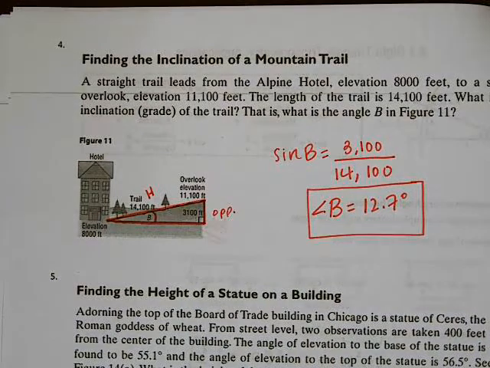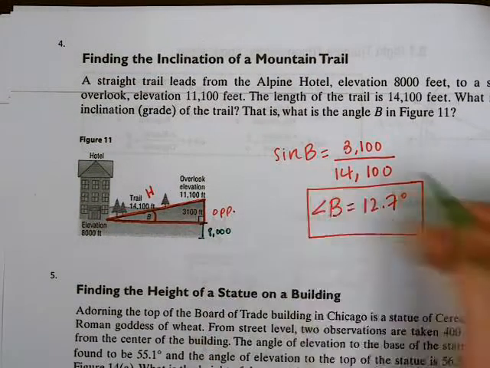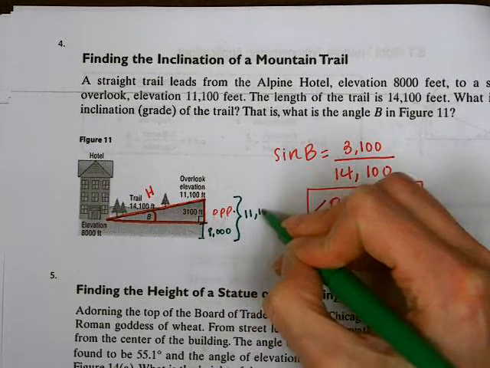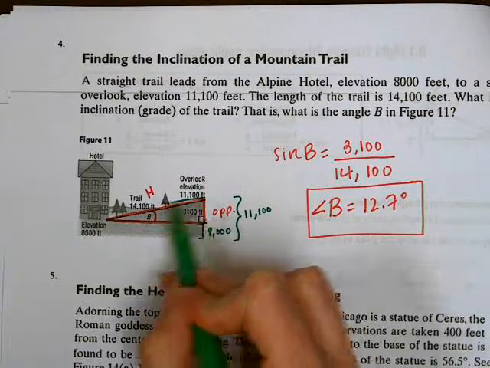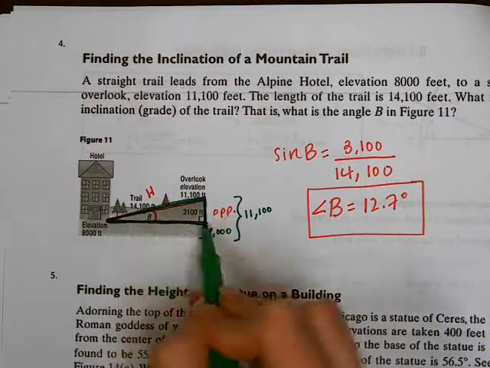And that's it. Now, some of you might have wondered, how do we know this is also 8,000 here, which means the total height was 11,100, but we only want to use the number on the actual triangle. So we can use the right triangle trig.